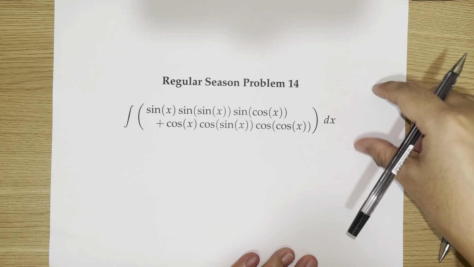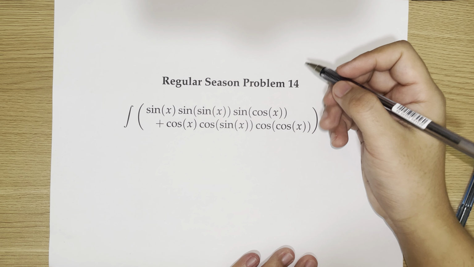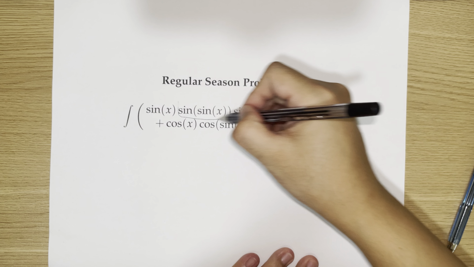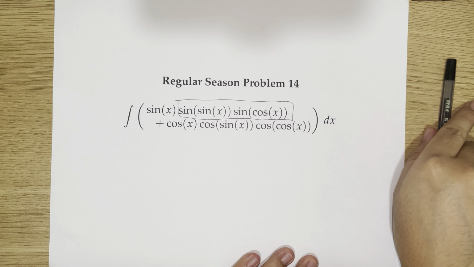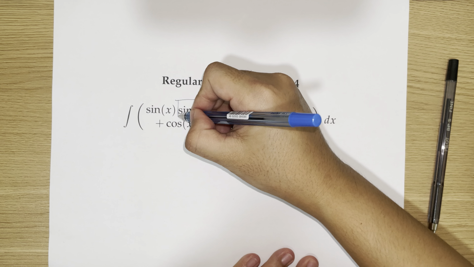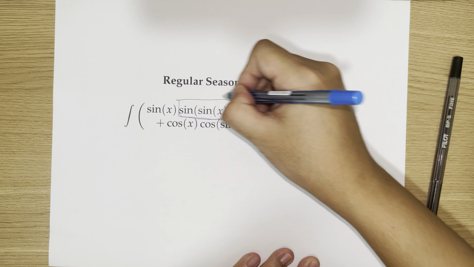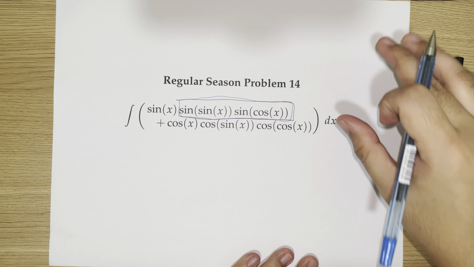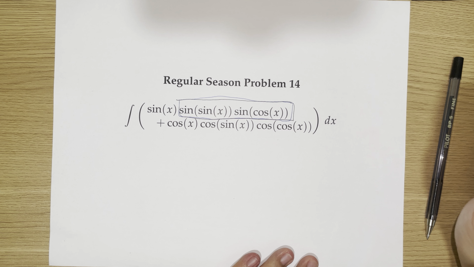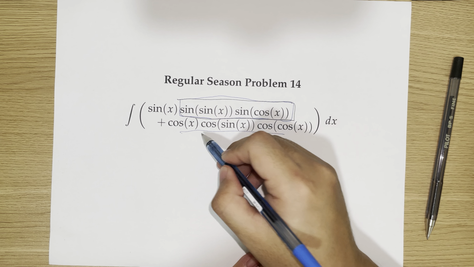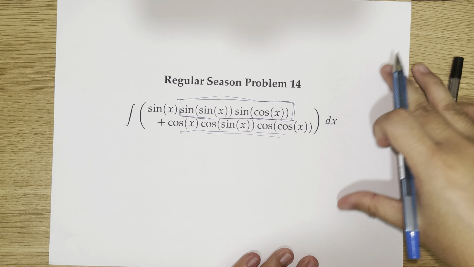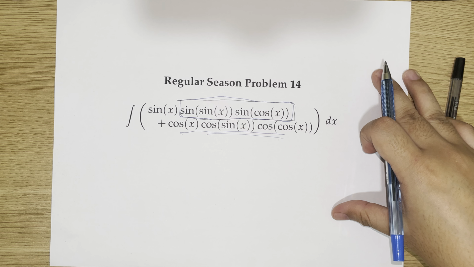So my first idea here is, what if I let u be this product right here? My idea is that if I do this substitution, I might end up with something that would somehow cancel out with the second term. Maybe. That's what I'm hoping.